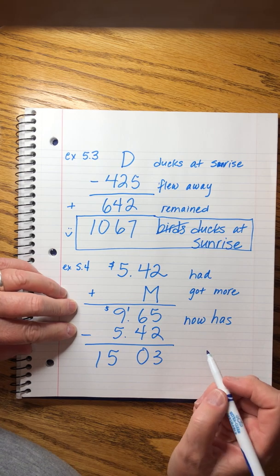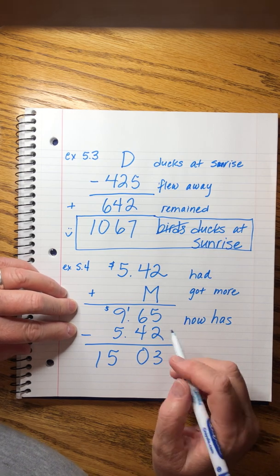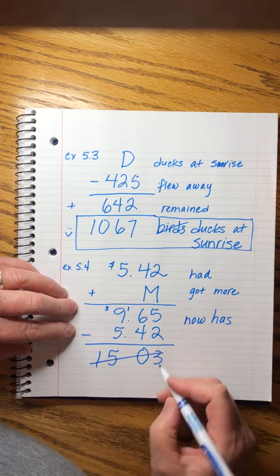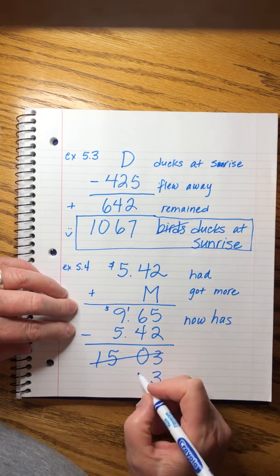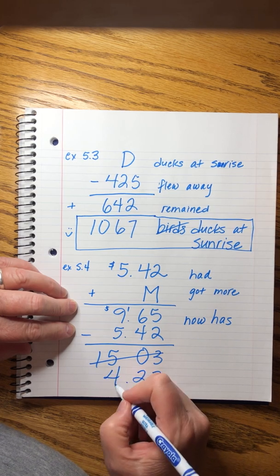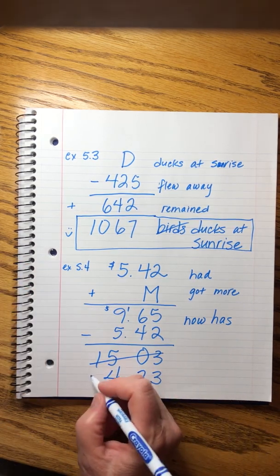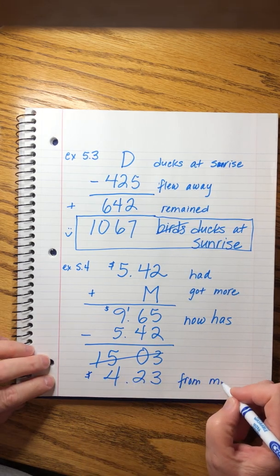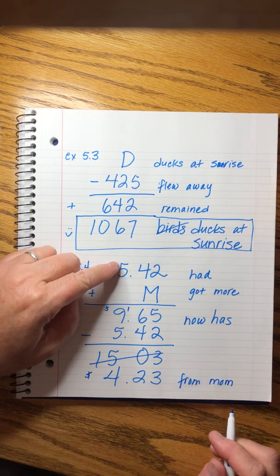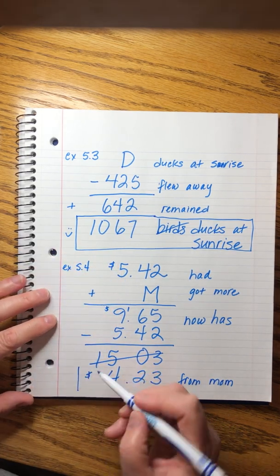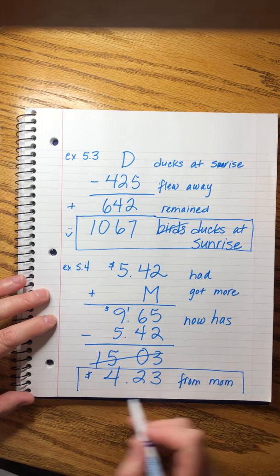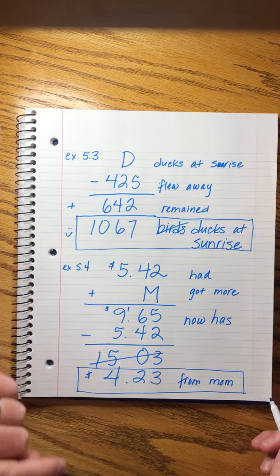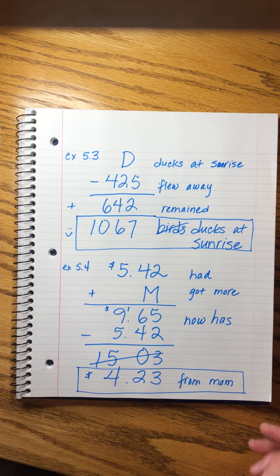Oh, I'm sorry. You know what I did? I subtracted and then I added. That's not right. Let me try it again. 3, 2. Okay, this is much better, isn't it? His mother gave him $4.23. That's how we got from 542 to 965. Make sense? So just because your story is about addition doesn't mean that you're going to use addition to find the answer. You have to logic it out.